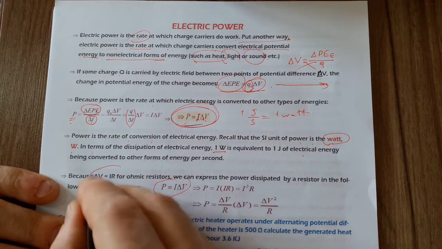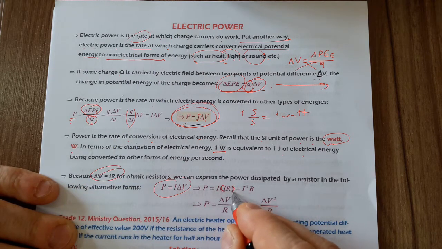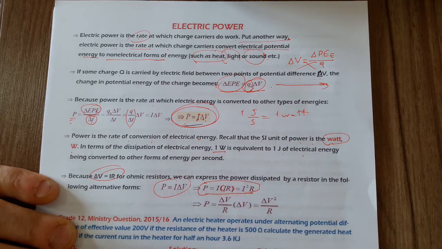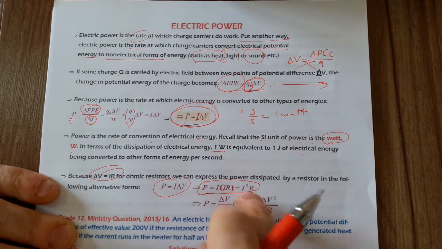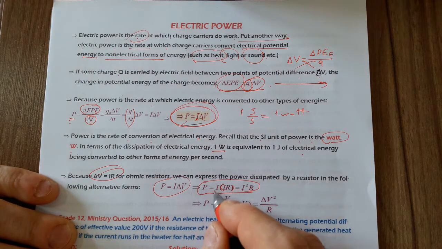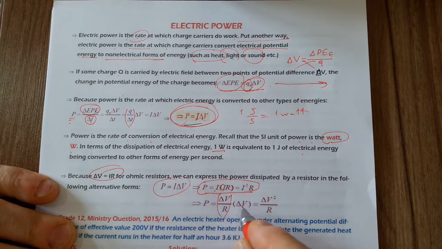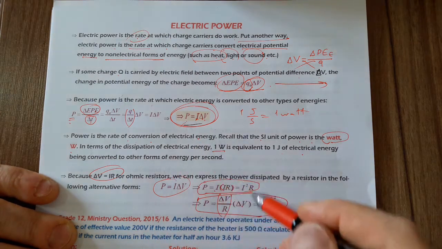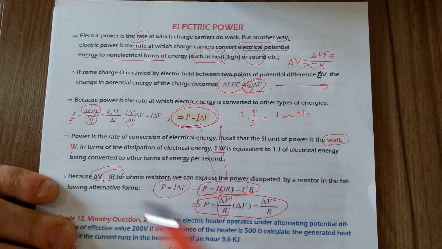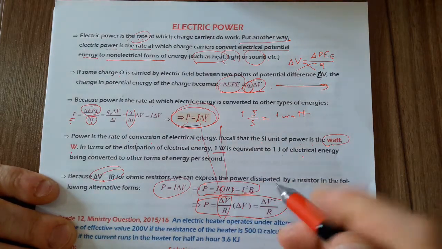But this equation, P is equal to I times delta V, can be written in two different forms. One of them is, instead of delta V, from Ohm's law you can write I times R, so it becomes I squared times R. So another form of the power equation is I squared times R. This is also most frequently used in physics next year. Another one is, instead of I, you can write delta V over R. Then delta V times delta V becomes delta V squared divided by R. This is the third form of this equation.